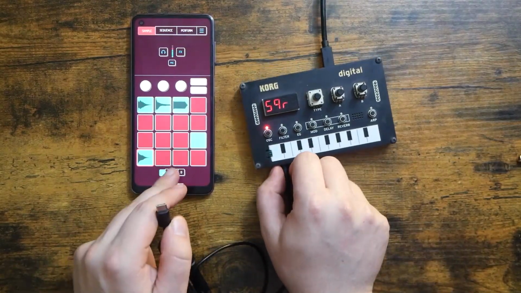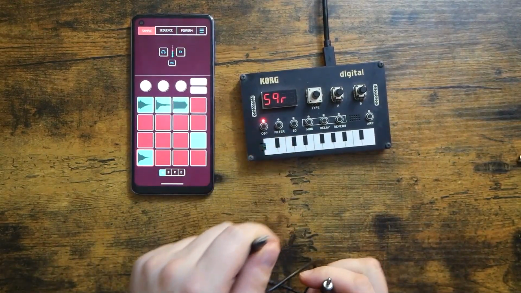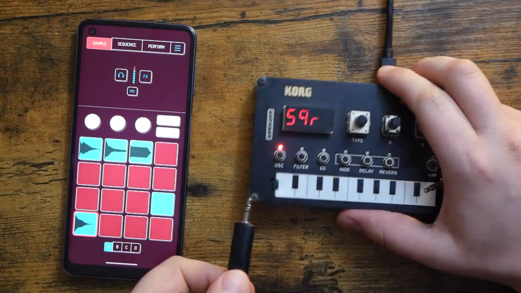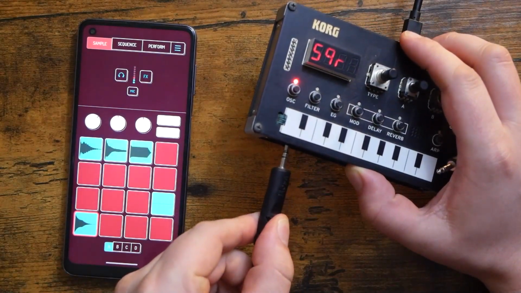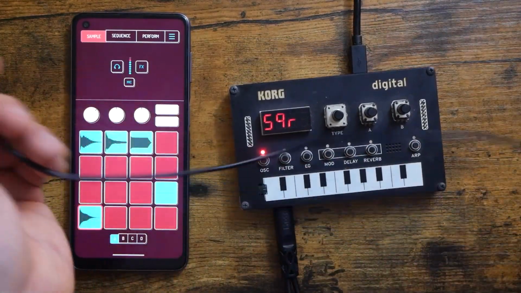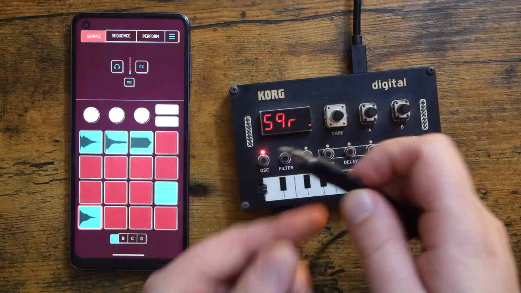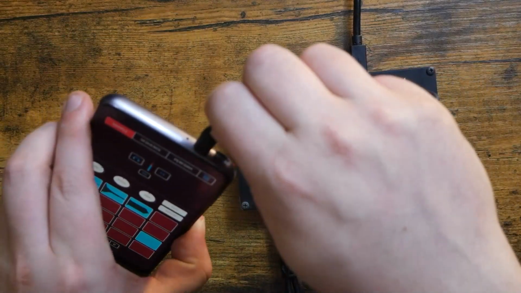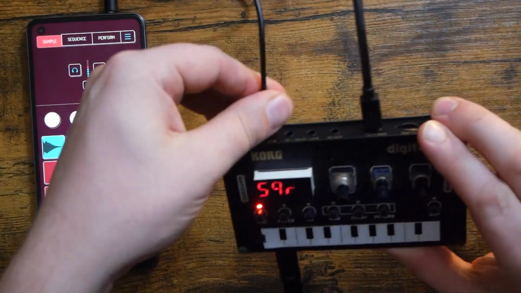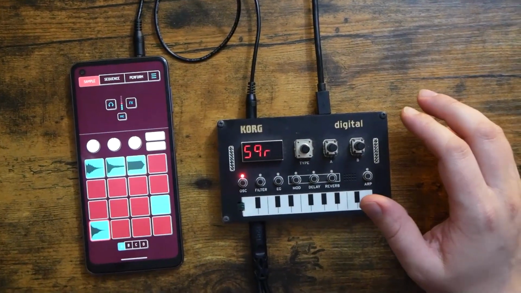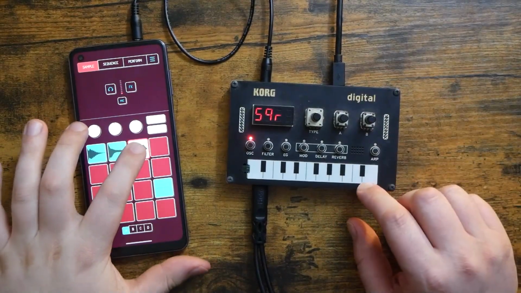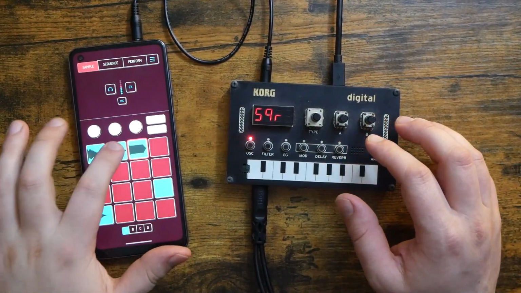Now, how do we get Koala Sampler's audio to run through the effects section of the NTS1? Well, that's even easier. I'm going to take our audio out, again, this just goes to the audio interface, and plug it back into the headphone jack of the NTS1 there. Then I'm going to take our 3.5mm cable, and I'm simply going to go from the headphone jack of my device into the audio in of the NTS1. Zoom us back out a bit so you can see. That's it. Just this little connection right here. And now our audio is running through the NTS1.